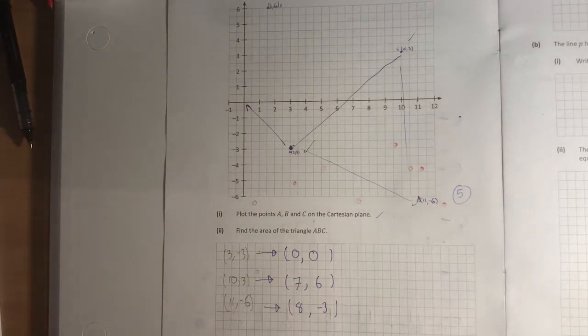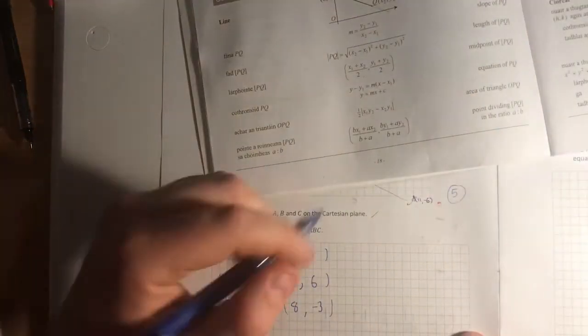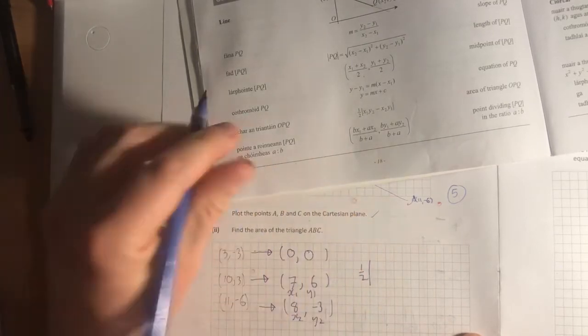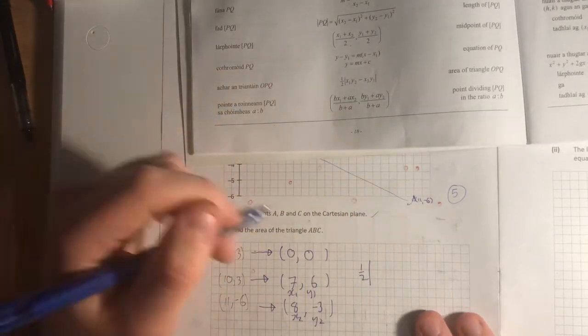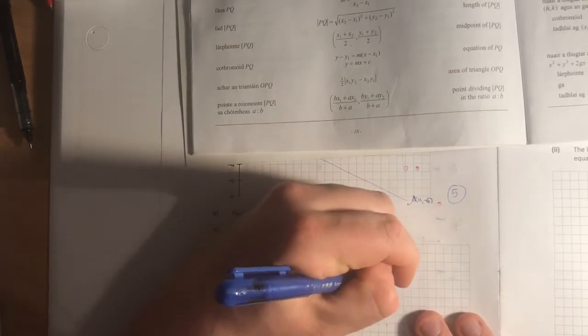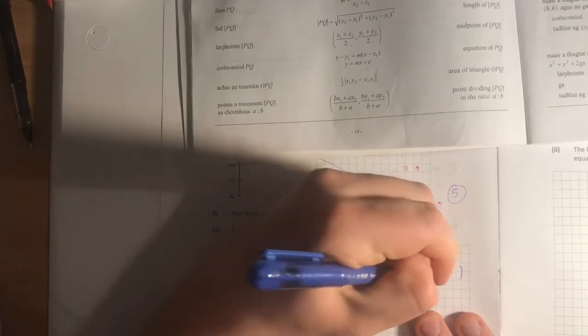Okay. So we still haven't answered the question yet, but we can now use our two points here. We can call that x1, y1, x2, y2. So we can go a half times 7 by minus 3 minus 8 by 6.